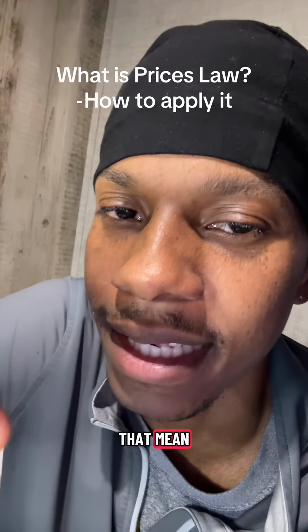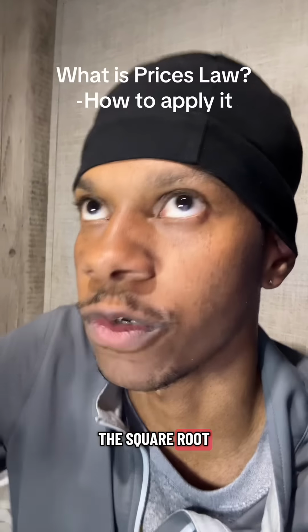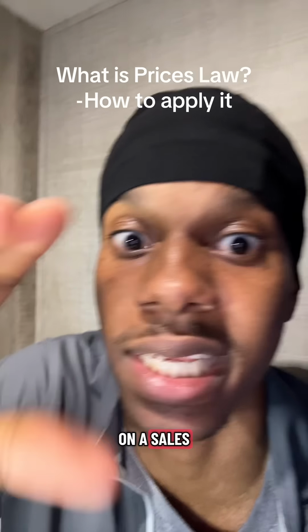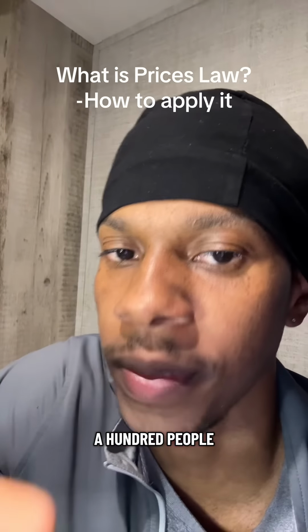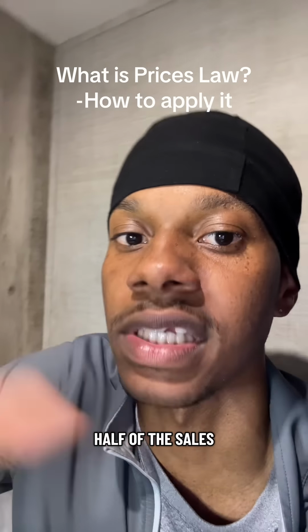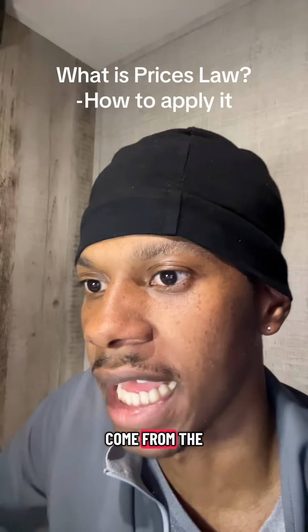Now, what does that mean? So half of the results are going to come from the square root of all the people doing the work. So if you have a team of 100 on a sales team, you have 100 people making sales. Only 10 of those 100 people are going to make half of the sales for the entire group. The remaining half is going to come from the other 90.